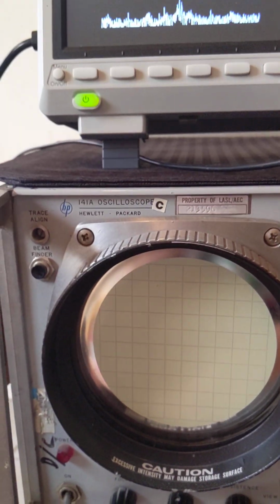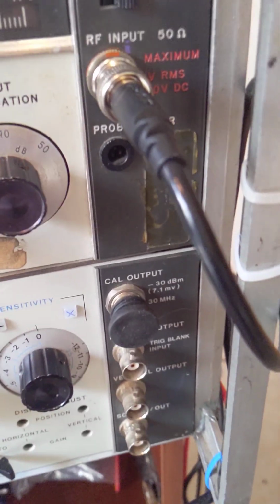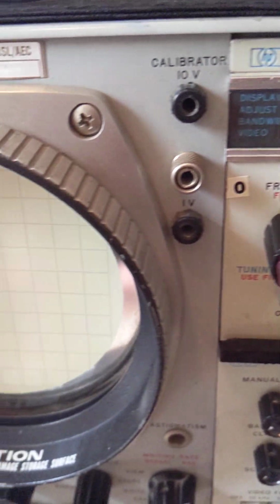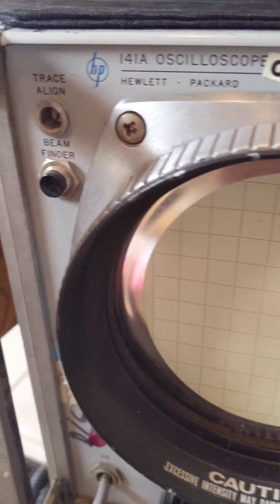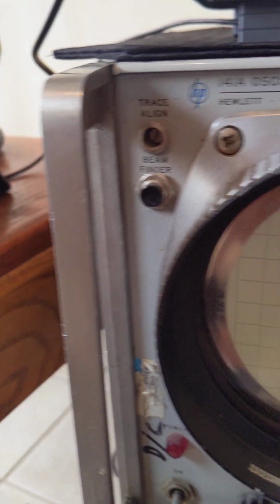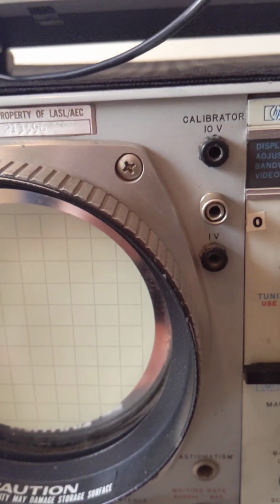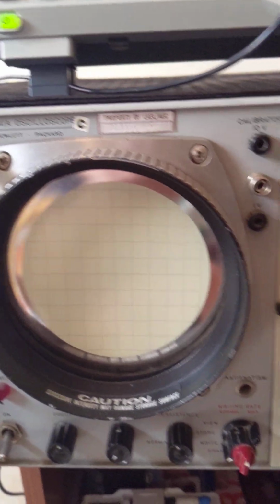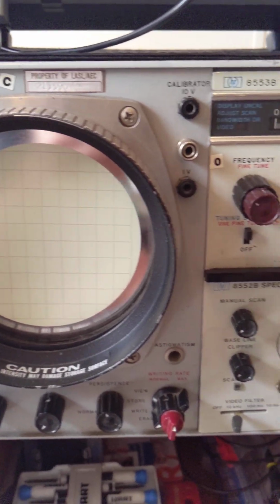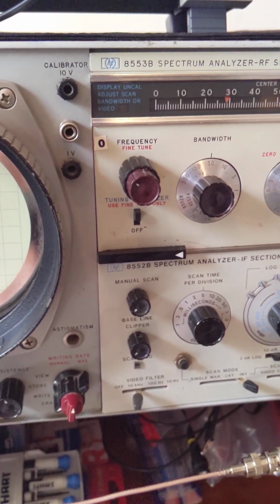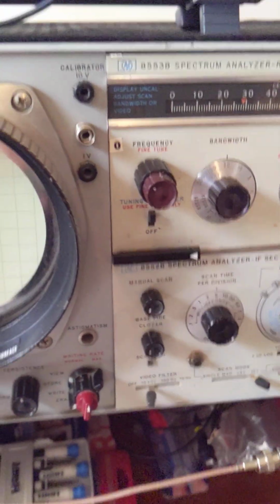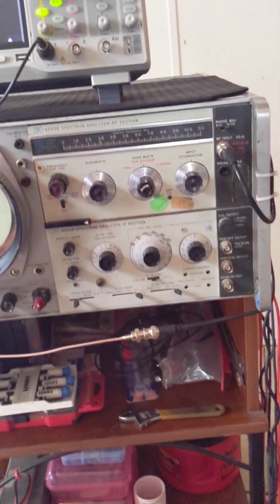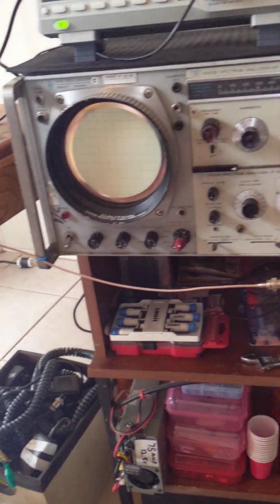It's an old bugger, man. Old piece of equipment, but very high quality. You can look them up. It's a Navy piece of equipment. They used the HP 141A, the 8553 IF, and the 8552 RF spectrum analyzer, excuse me. They used them on the naval ships, tuning and working them in the military. They're very, very good pieces of equipment.